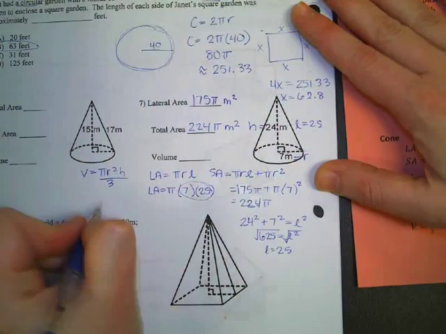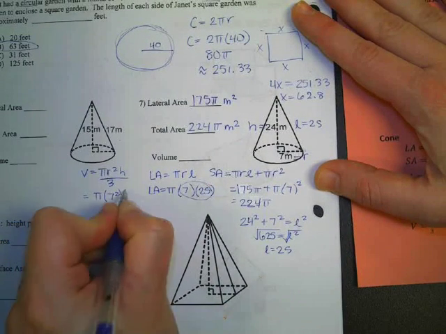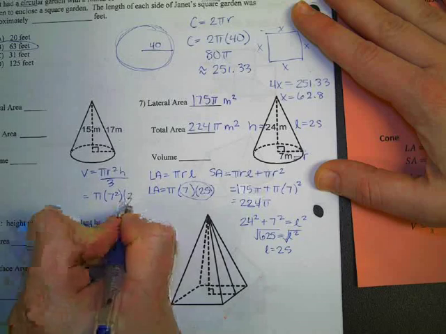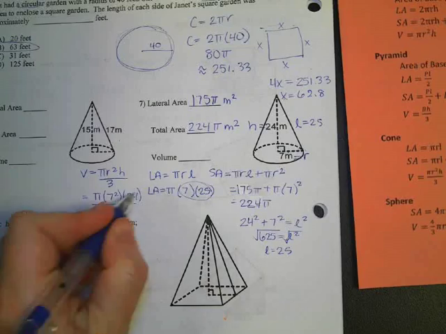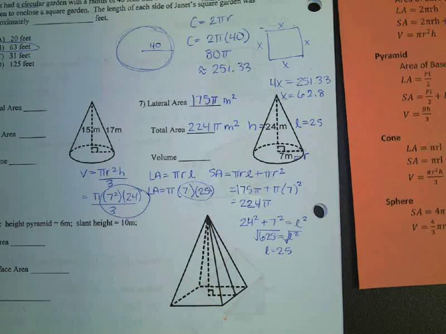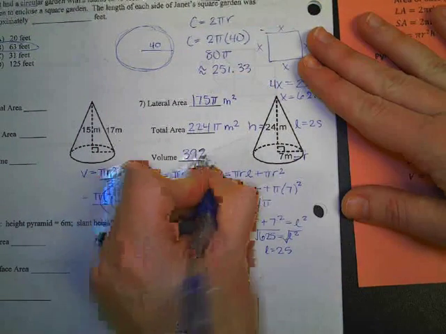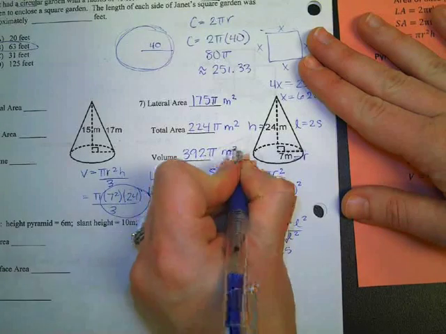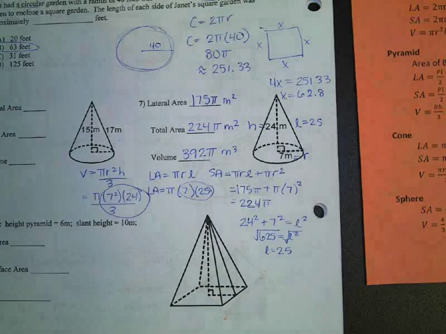And then for volume, volume takes the pi, multiplies by the radius squared, which in our case is 7, multiplies by the height, which is 24, divided by 3. So again, on the calculator, I'm just typing in the numbers part. 24 times 7 squared divided by 3 comes out to 392 pi. And then my units for volume would be meters cubed.